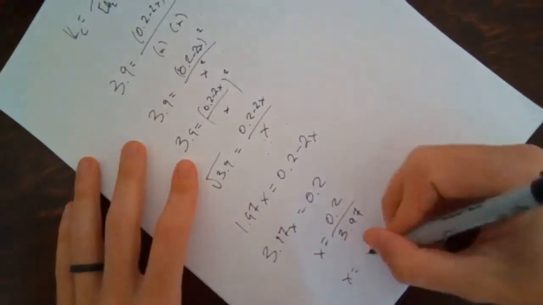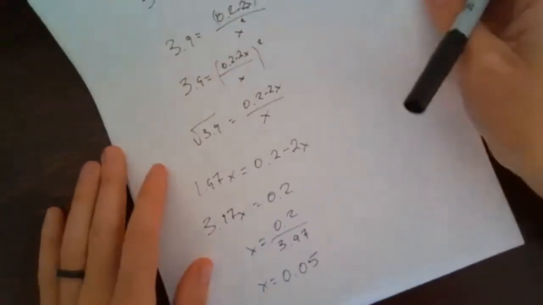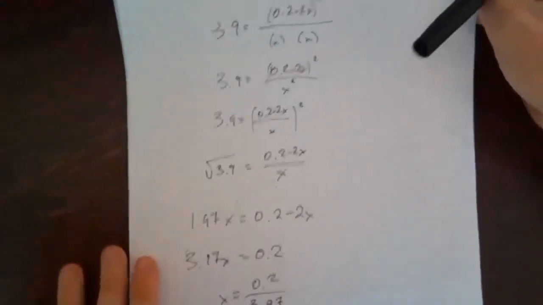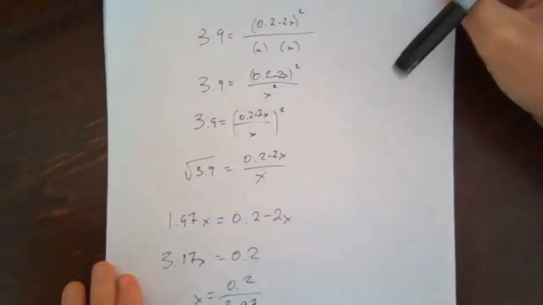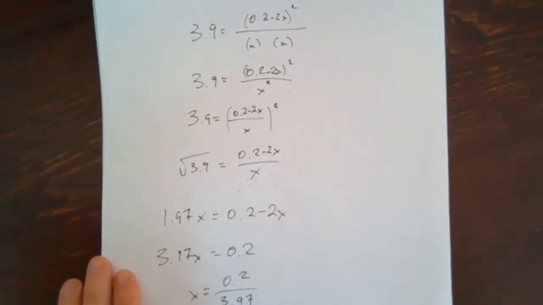And I get then that x is equal to 0.05. So that's the process of working through the algebra. The whole point of the ICE table is to get to the algebra, and then we do need to solve that.